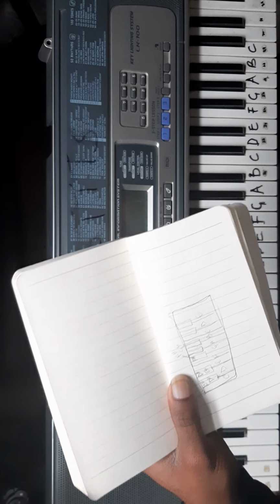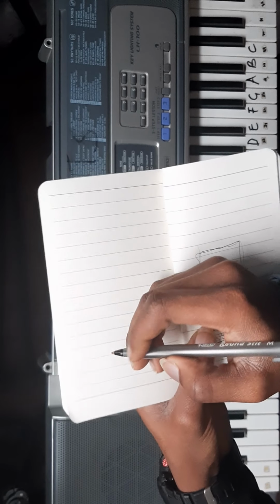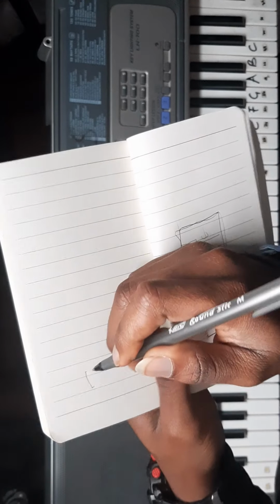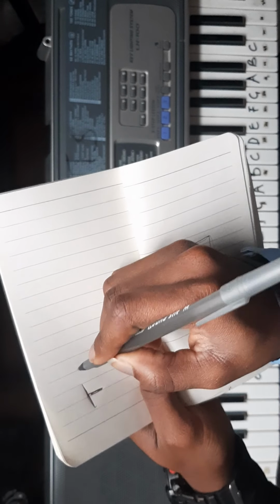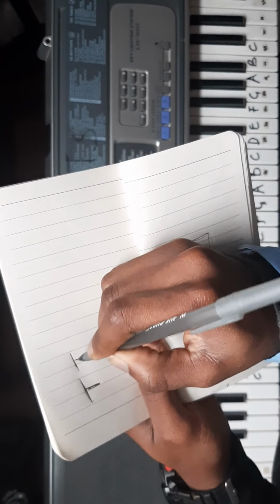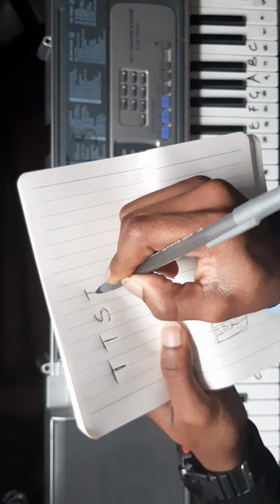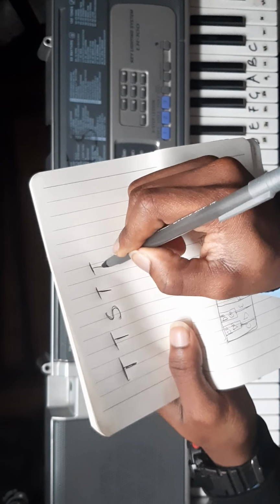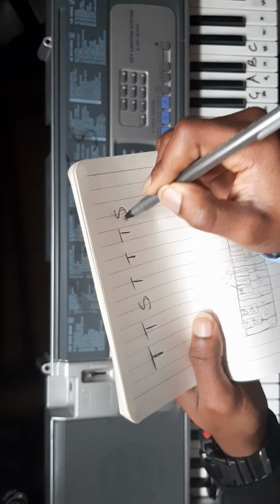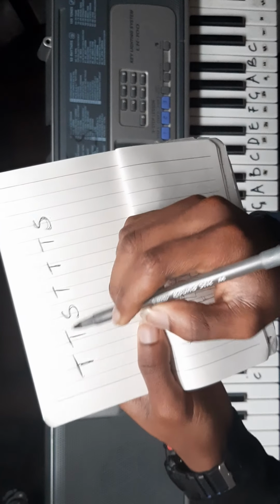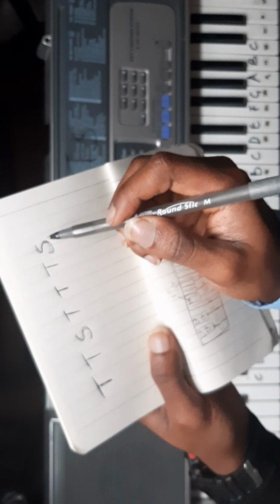On the major mode for any key, doesn't matter what key it is, there's a formula for it. It goes like this: T, T, S, T, T, T, S. Okay?